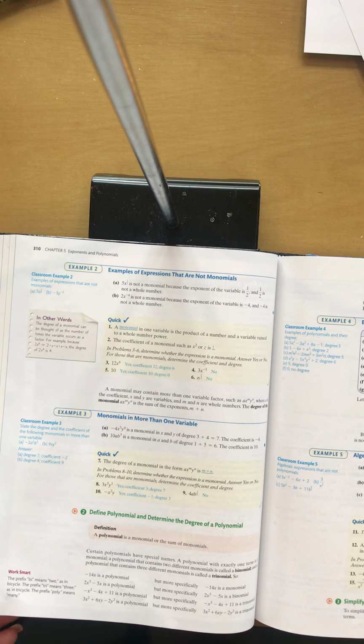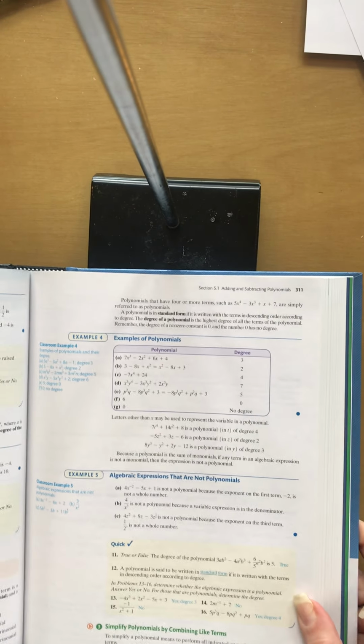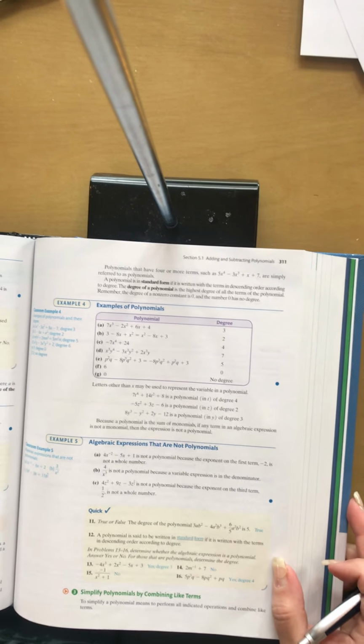Now let's talk about more specific kinds of polynomials. If there's only one term, it's called a monomial. If there are two terms, it's a binomial. If there are three terms, it's a trinomial. And these last two are examples of trinomials. If you have more than three, we just say it's a polynomial with however many terms.